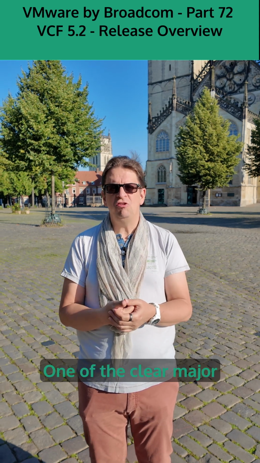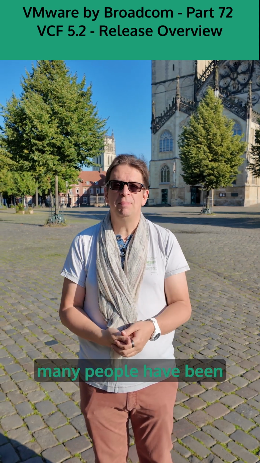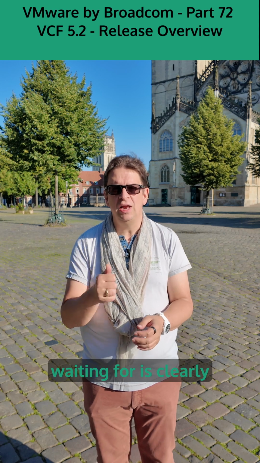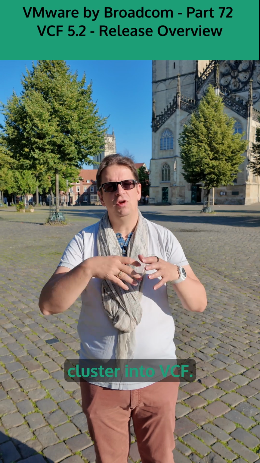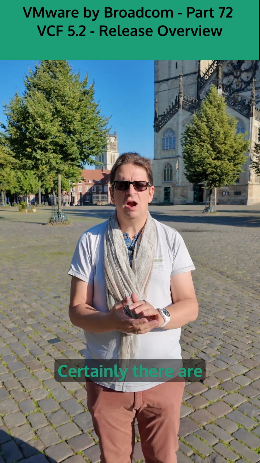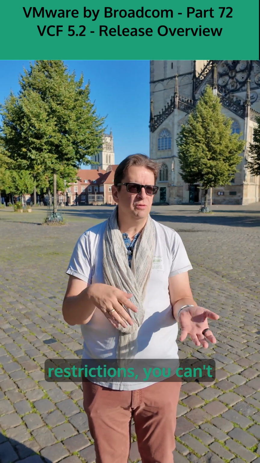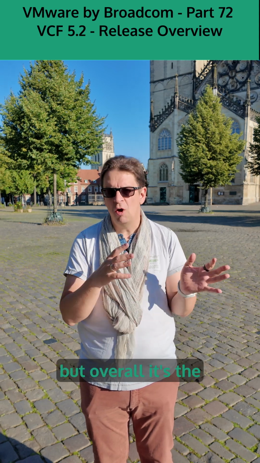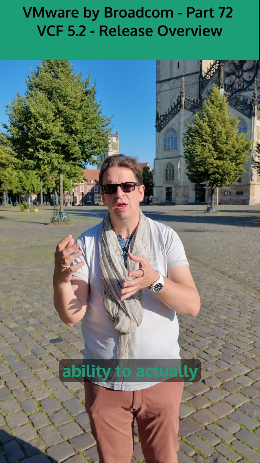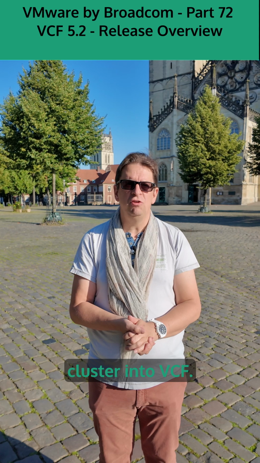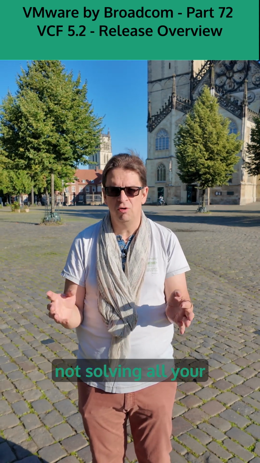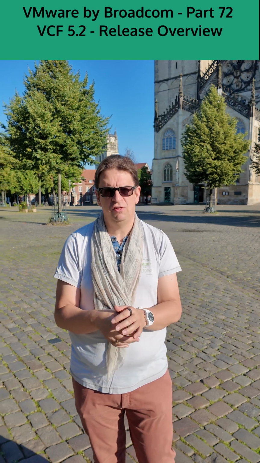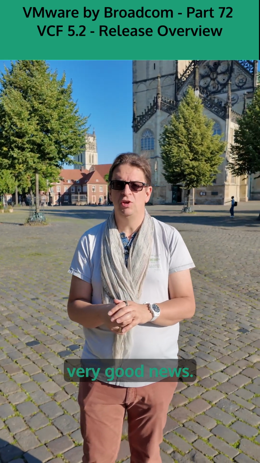Let's quickly go over some of the major changes we see in VCF release 5.2. One of the clear major features, and something many people have been waiting for, is clearly the ability that you can actually import an existing cluster into VCF. Certainly there are restrictions, you can't do that with stretched and certain other things, but overall it's the ability to actually take an existing cluster into VCF. It's a command line tool, it's potentially not solving all your problems, but it's getting us there. So that's one of the very good news.